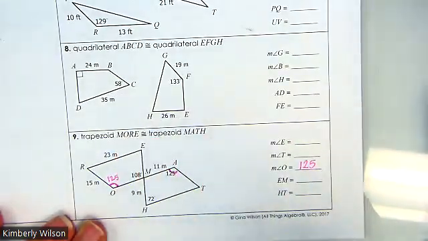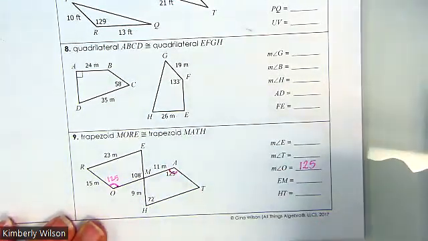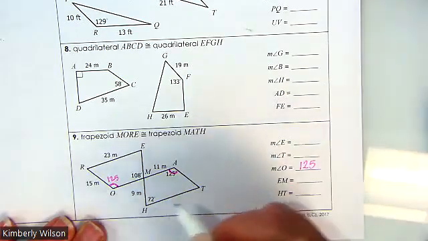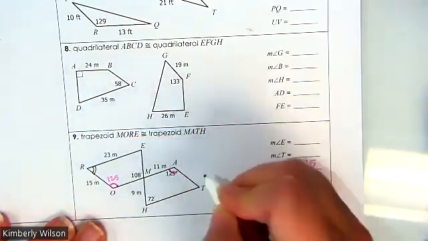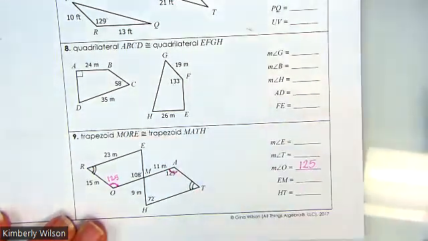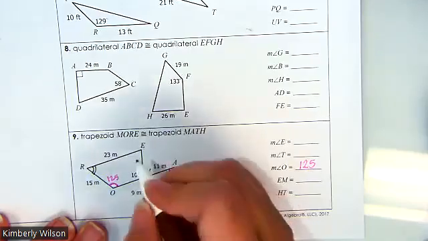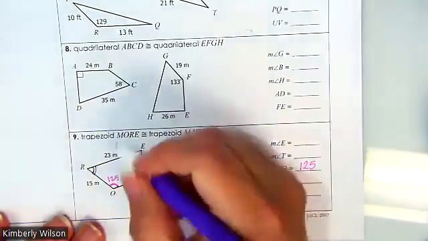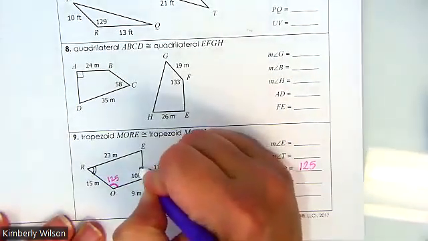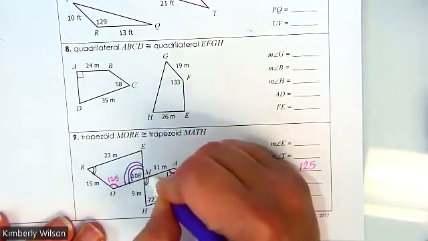R is next. On here, it doesn't give me R right now, and R goes with T. I don't have that information. So these two go together, but I might be able to figure that out. Oh, hold up. These two are vertical angles, so this angle is congruent to this angle.